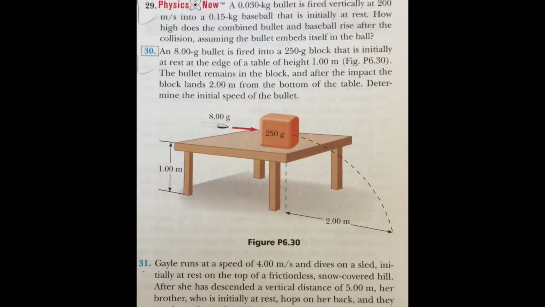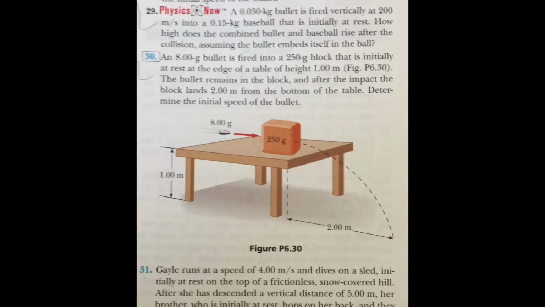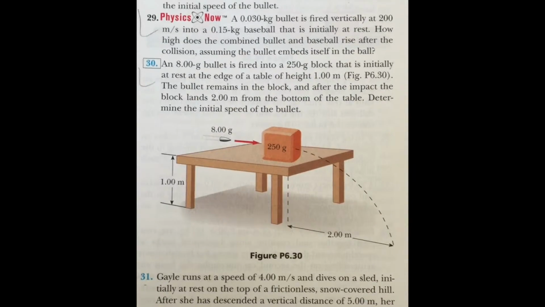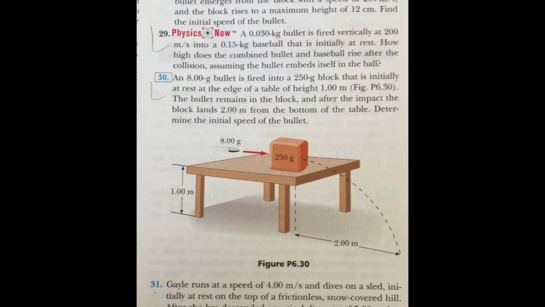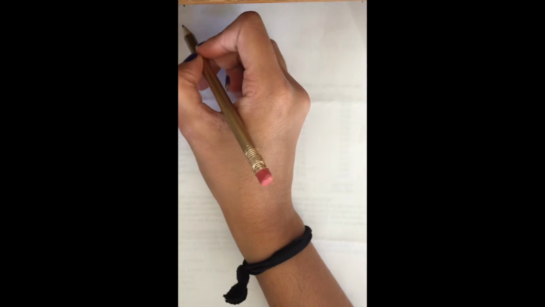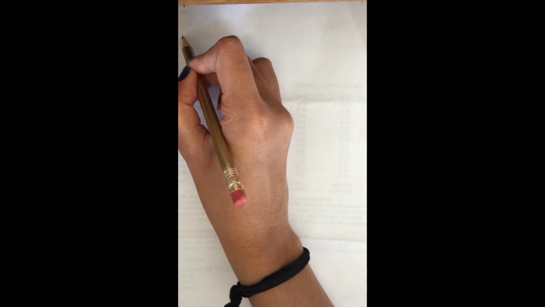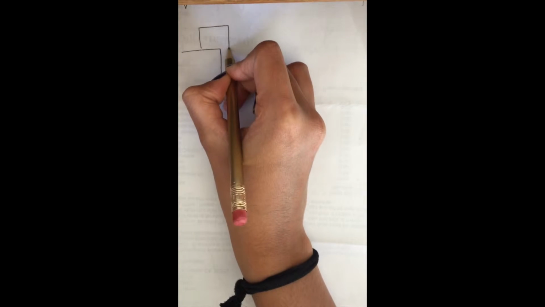So there's a drawing right there of it, but I'm still going to redraw the picture. I know that I'm not going to be using grams, but instead kilograms. So I'm going to label everything as kilograms in my drawing and change all the units so that I can just start plugging into the equations. Okay, so first I'm going to draw the picture so that it's easier for me to work. So here's the table, here is the block.